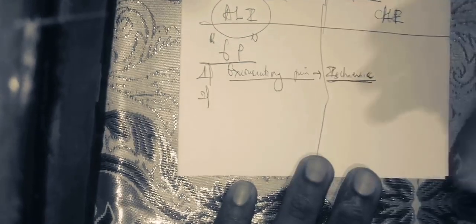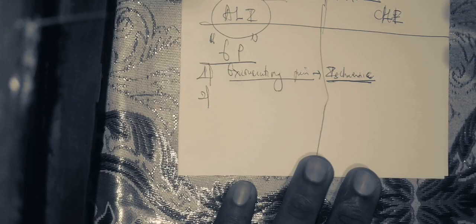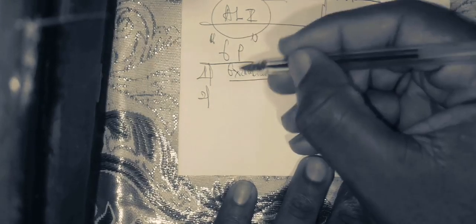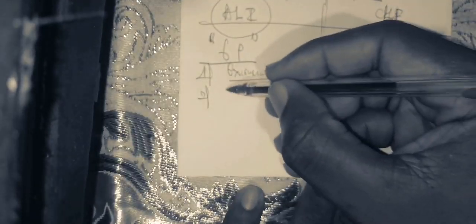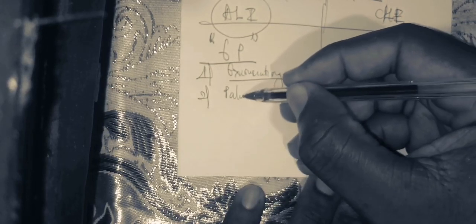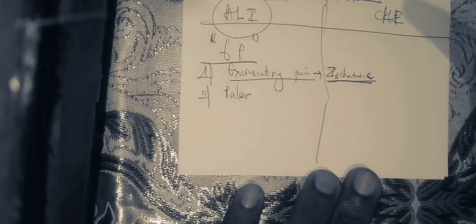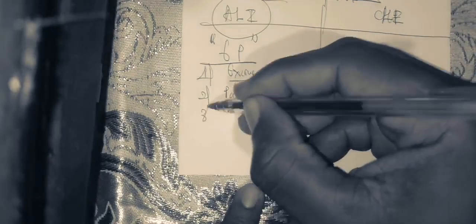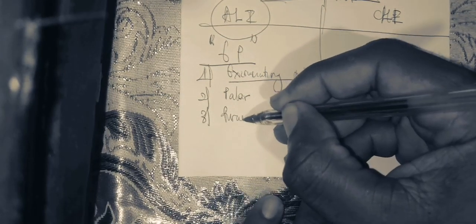The second characteristic that you have in acute limb ischemia after excruciating pain, the second P, is pallor. Is it clear? Pallor means that the limb is going to become pale. If on physical examination the limb is pale, that is also a characteristic of acute limb ischemia. The third characteristic is paresthesia.